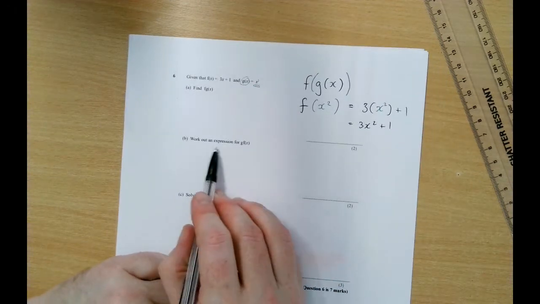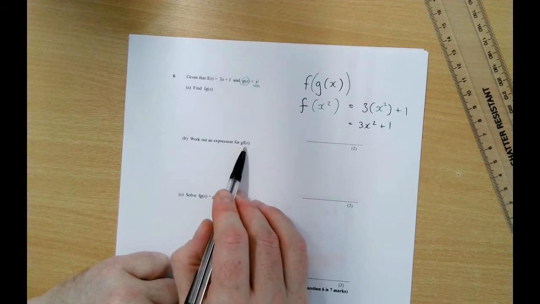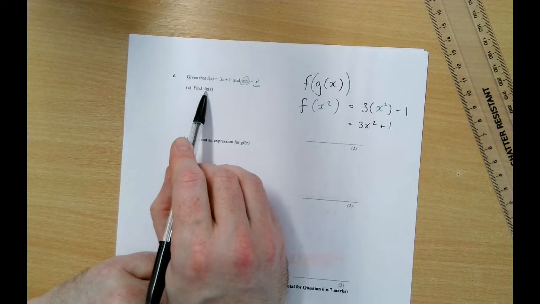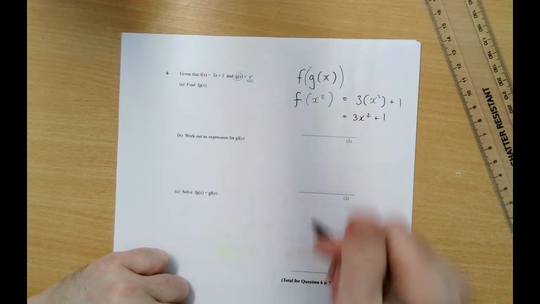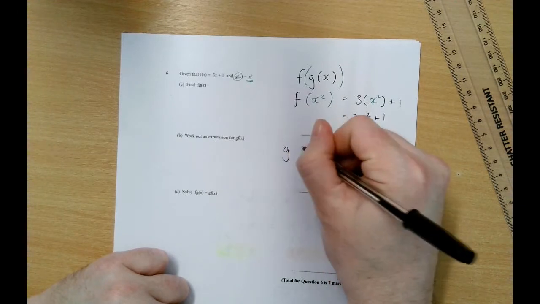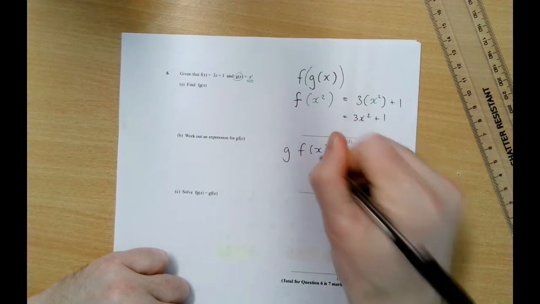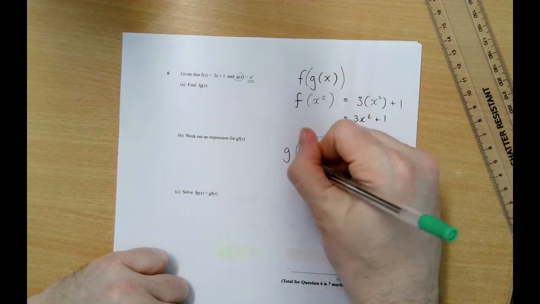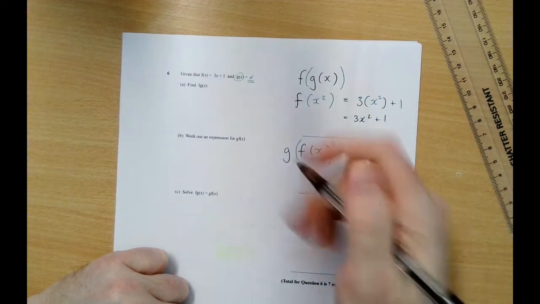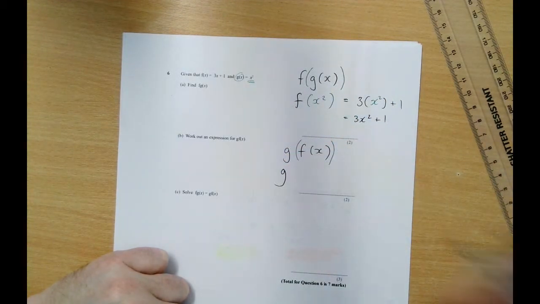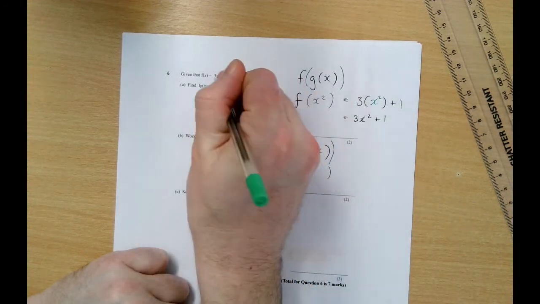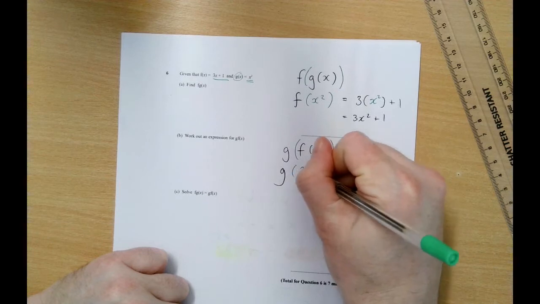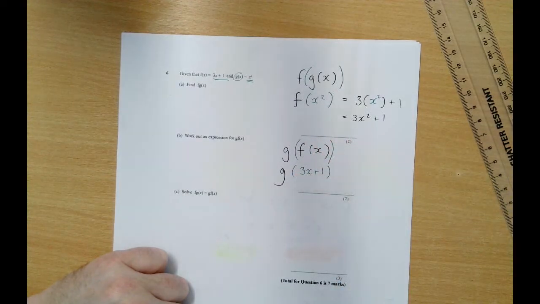The next question says, work out an expression for g of f of x. You might be forgiven for thinking, I've literally just done that. But look at the question. fg, gf. It's changed order, okay? So exactly the same thing again. I'll write it out. I'll go and put brackets around the last bit. I'll then put g, and inside the bracket goes f of x. So f of x is 3x plus 1, so that's going to go inside of that bracket.